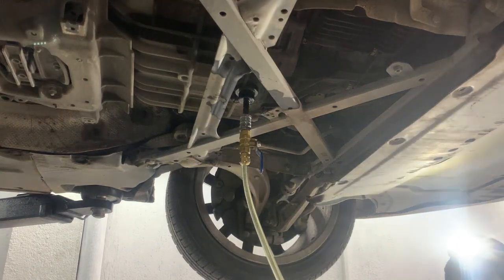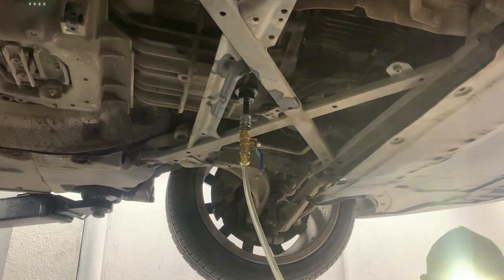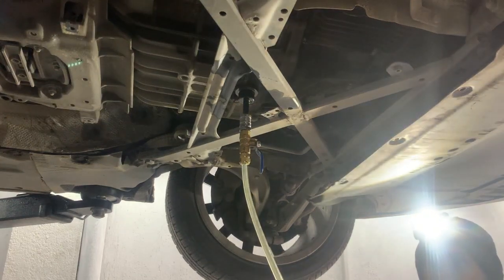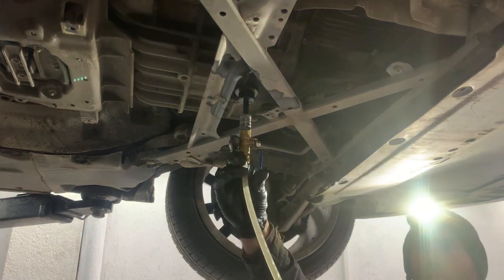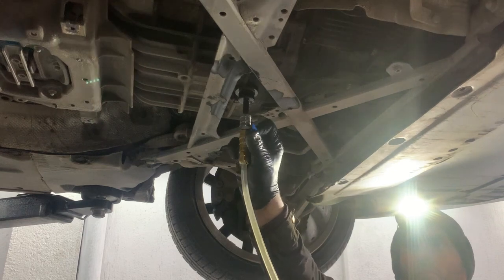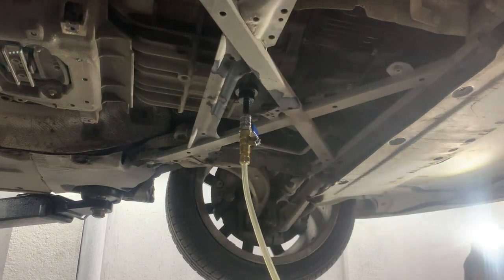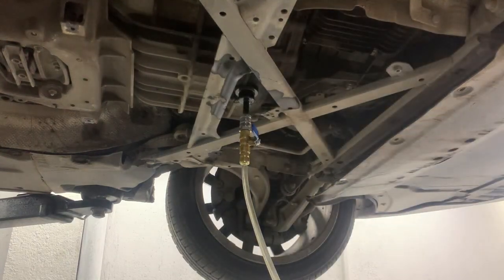When the 6 liters are in, I'm going to turn this knob the other way, so that I can stop the fluid in the transmission from coming back out. And next I can go into the car and start the engine.